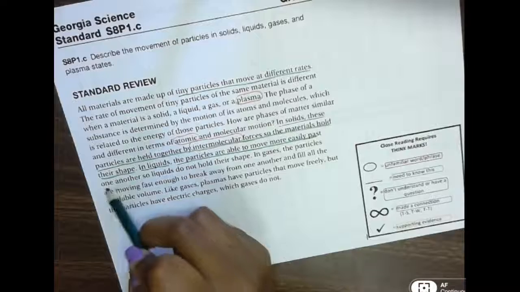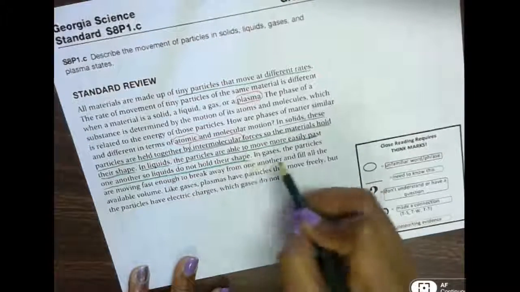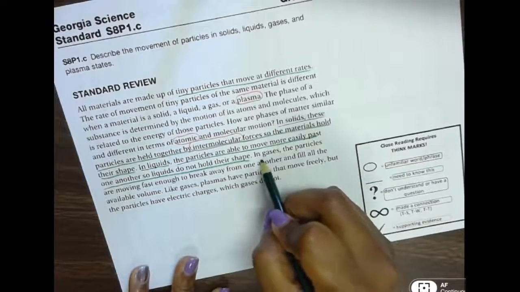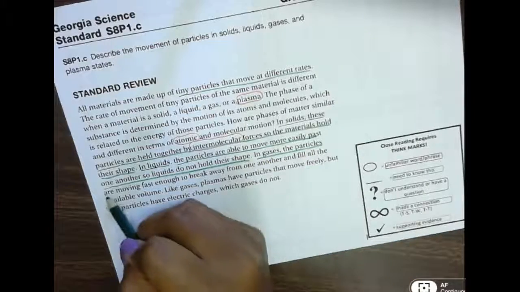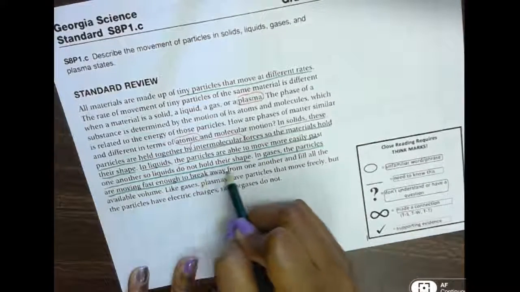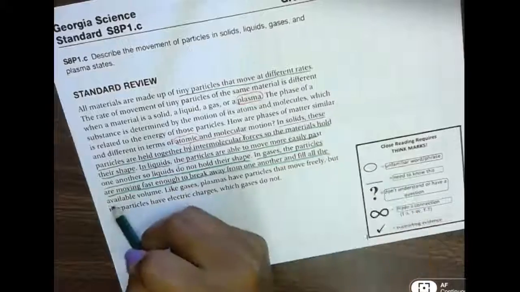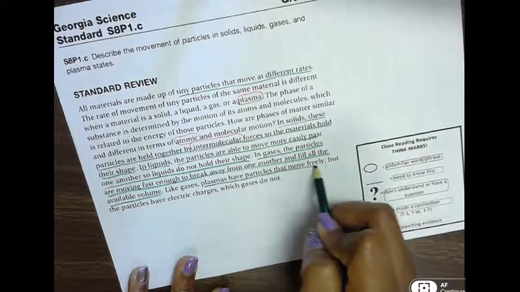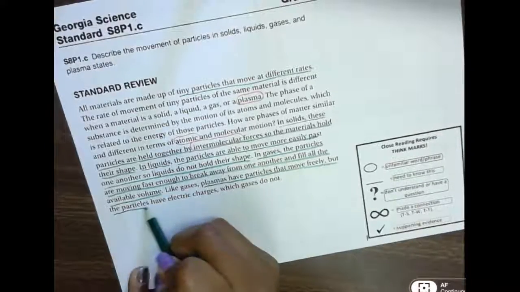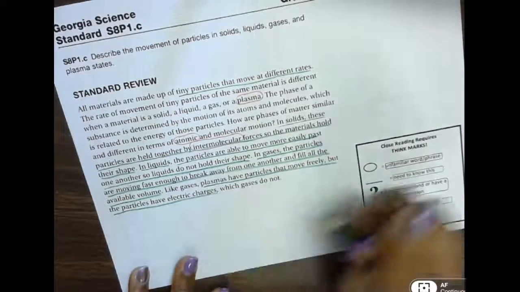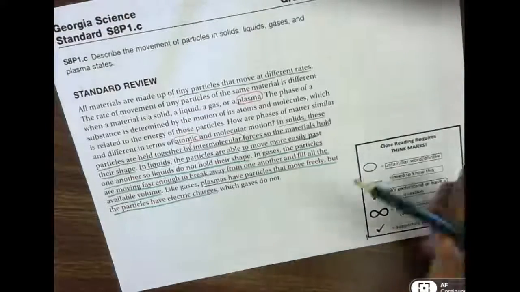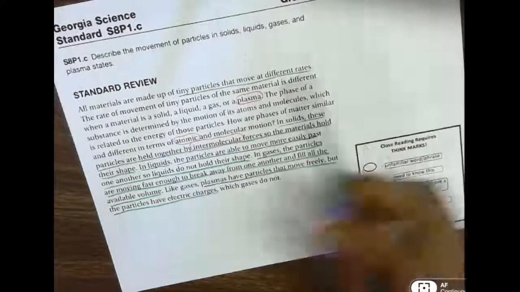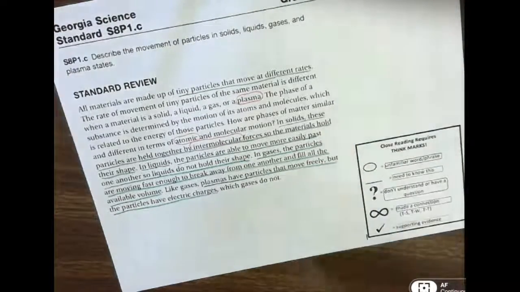Go ahead and underline that. And then gases, the particles are moving fast, and they're able to break away from one another and fill the available volume. And then I have plasmas. So I've covered all four. These move freely like gases, but they have electric charges. All right, so now I've underlined all the information I need to know about the movement of the particles.